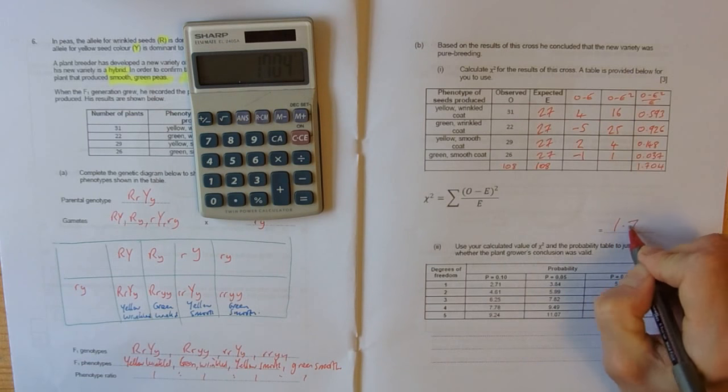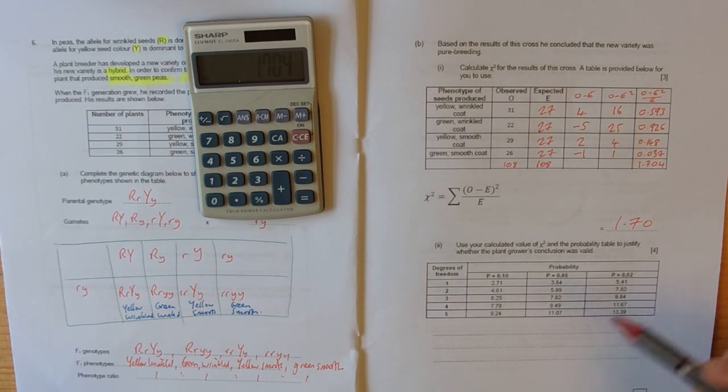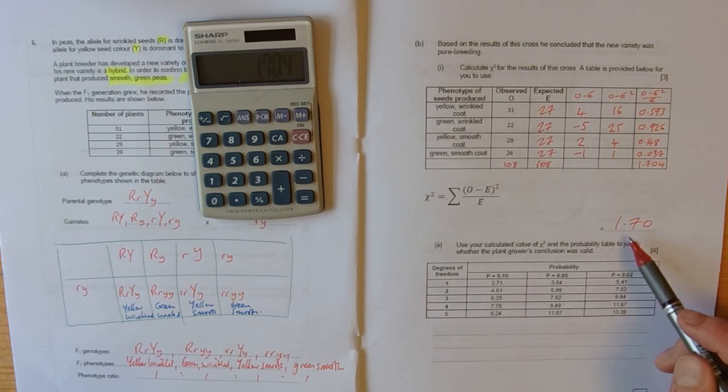So 1.70 maybe there. The mark scheme is wrong. They've switched these around, 1.07. So if you've got the mark scheme, you're frantically trying to get to that number, it's wrong.